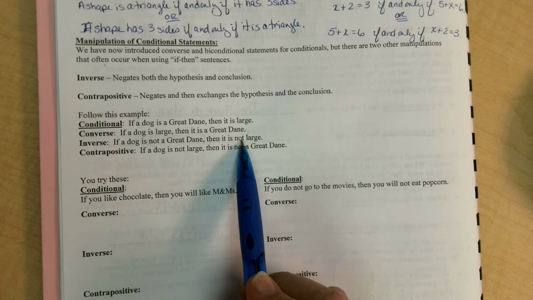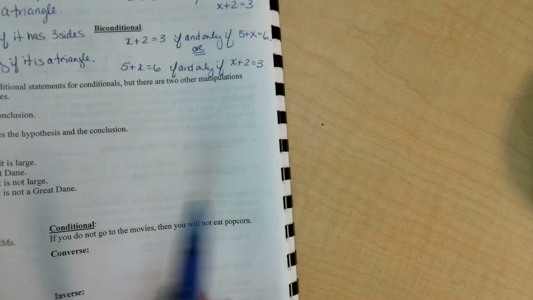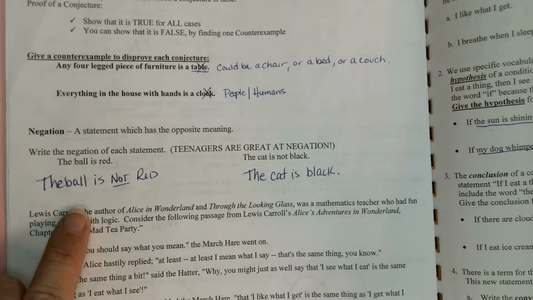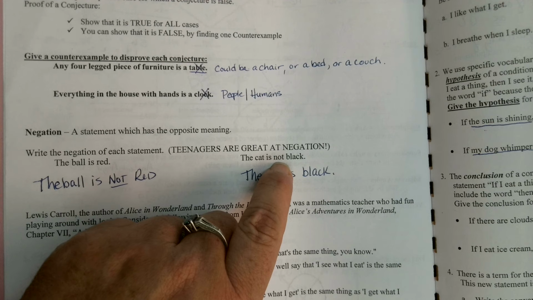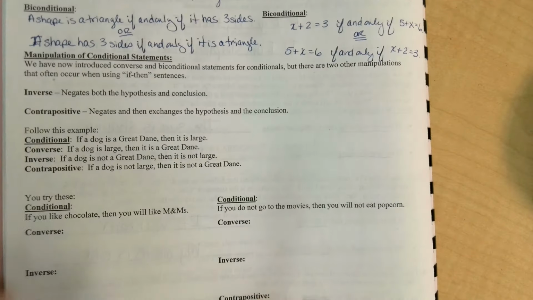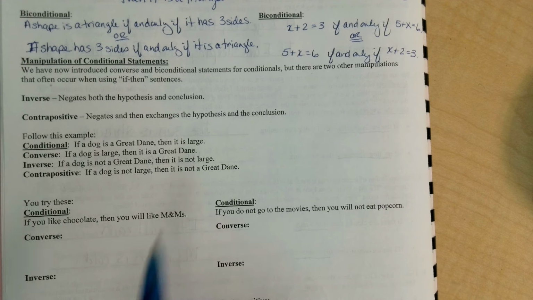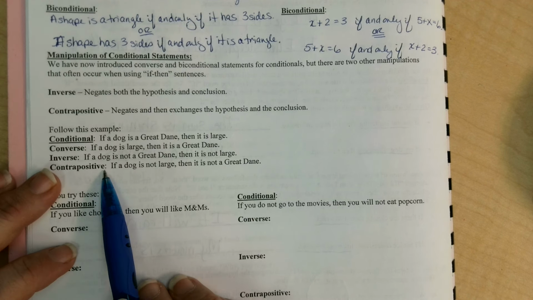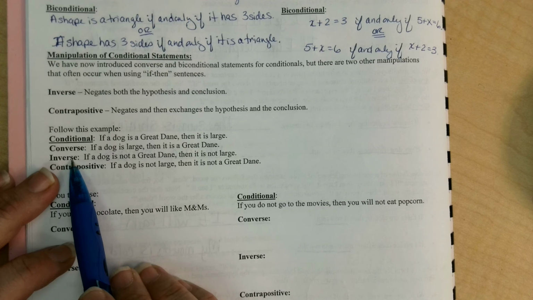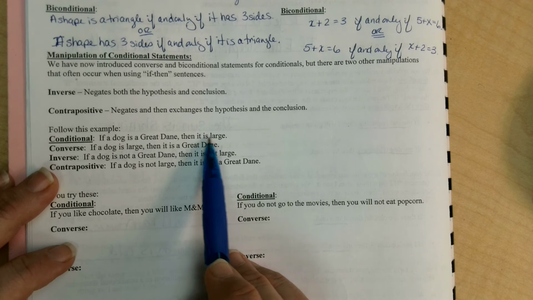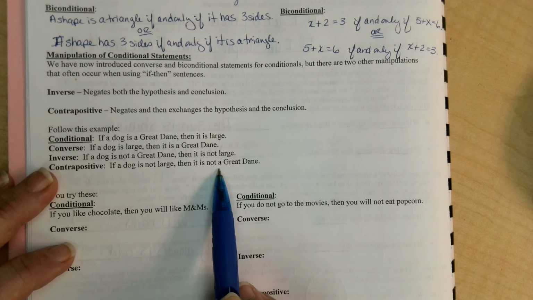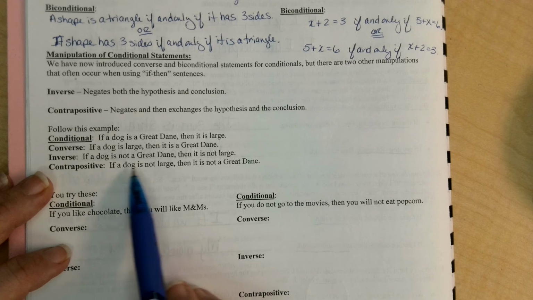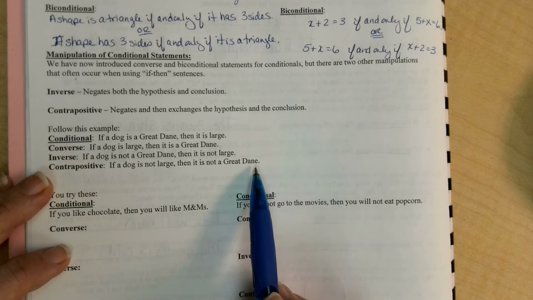Now, when we talked about negation on the previous page, just flip for a second to remind you, when we did these negations, we add the word not when we're negating. If a statement has the word not in it already, we'll take it out. So you might have scenarios where you have to take it out. And then the contrapositive is where we're going to do a combination of these, the converse and the inverse. We're going to negate the conclusion and bring it to the front, and we're going to negate the hypothesis and take it to the back. So we end up with, if a dog is not large, then it is not a Great Dane.